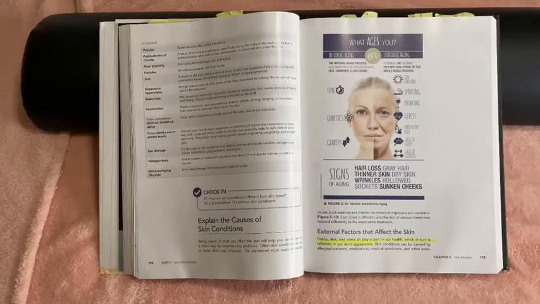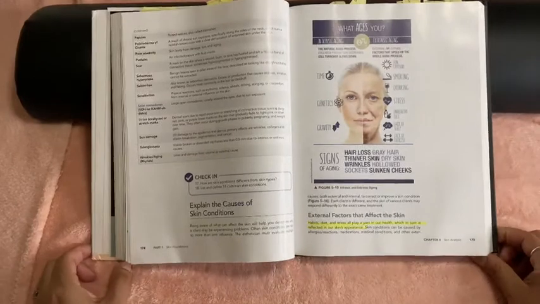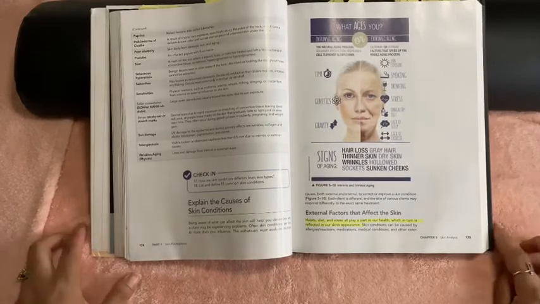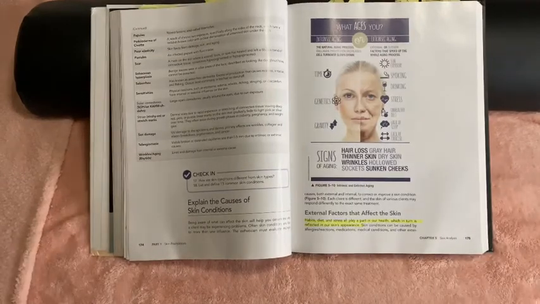The esthetician must evaluate multiple causes, both external and internal, to correct or improve a skin's condition. Each client is different, and the skin of various clients may respond differently to the exact same treatment. Again, that's why it is not a one-size-fits-all, okay? It is definitely not. All right, bottom of page 175. External factors that affect the skin.